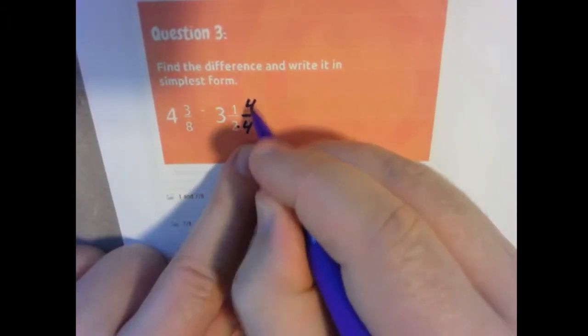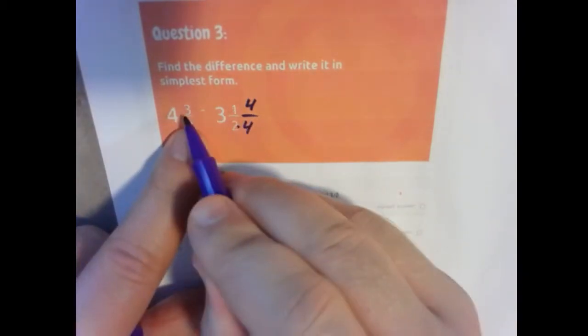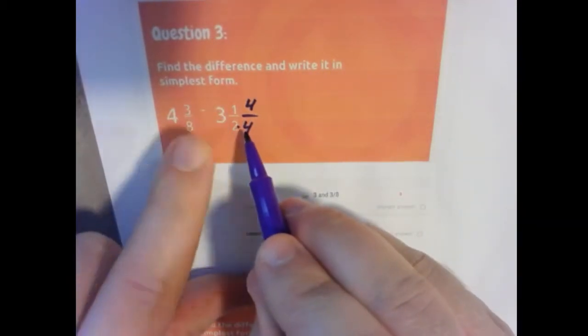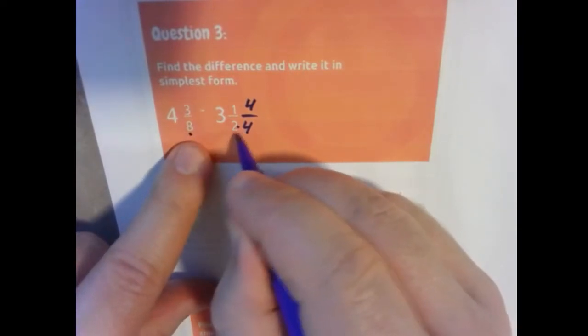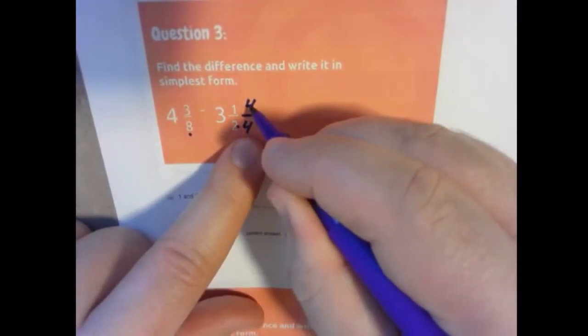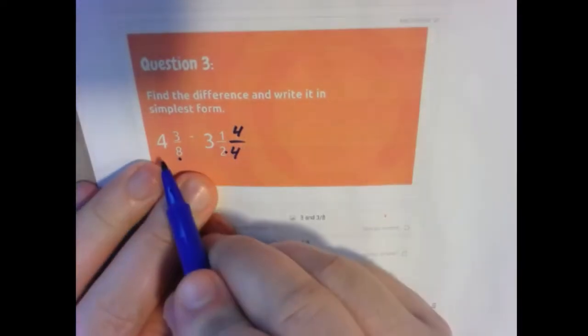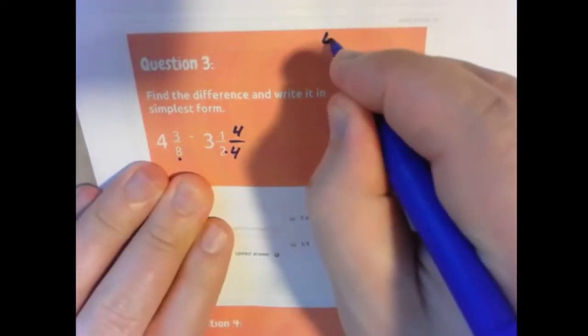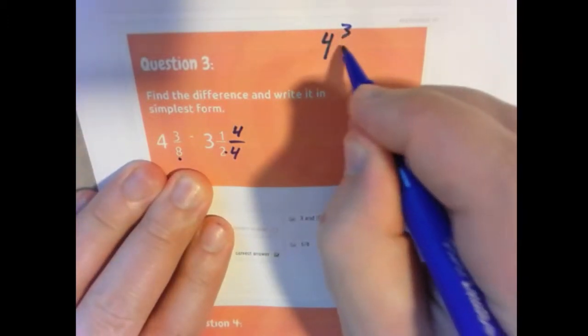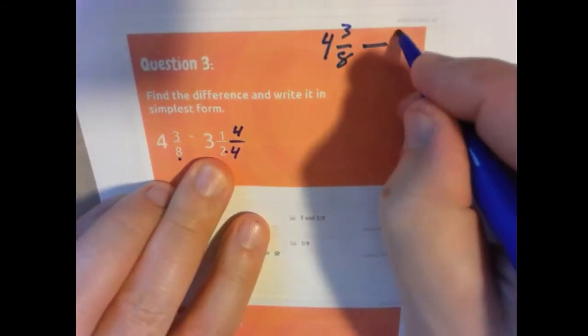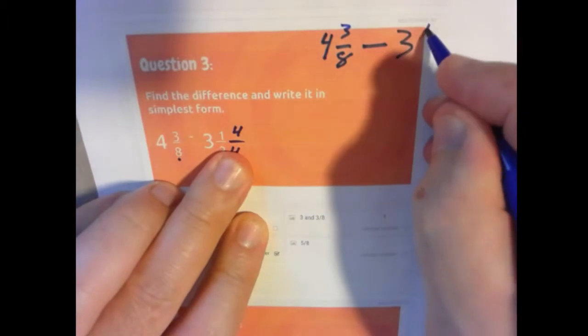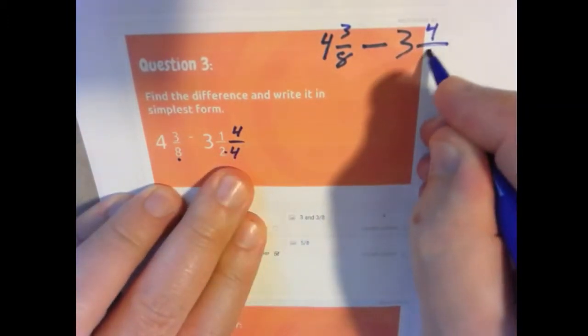So don't even think about doing math again. It's not 1 times what? No. Do 2 times what to get 8. 2 times 4 to get 8. We do that both on the bottom and the top. Okay. So let's see what these fractions look like now. So this is going to be 4. Didn't touch that yet. So 4 and 3 over 8 minus 3, and 1 times 4 is 4, over 2 times 4 is 8. Okay.